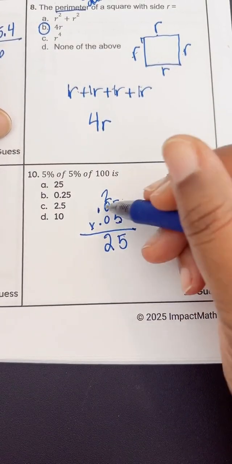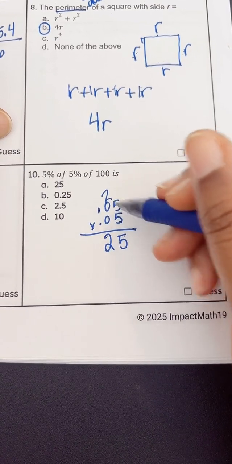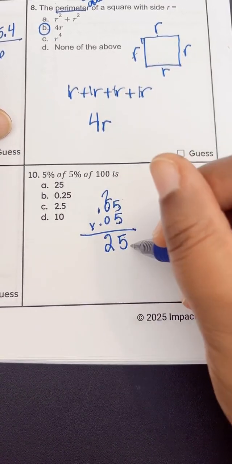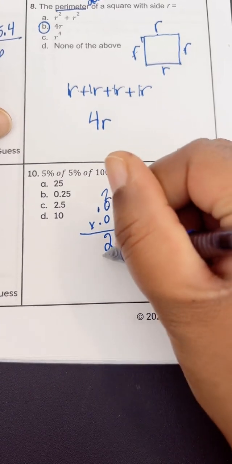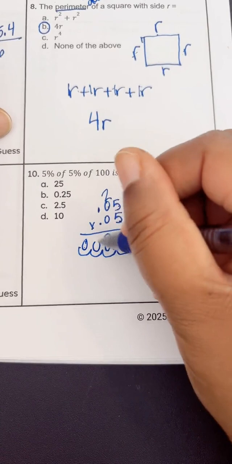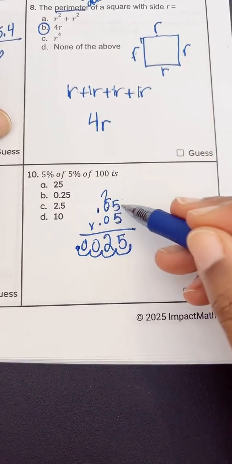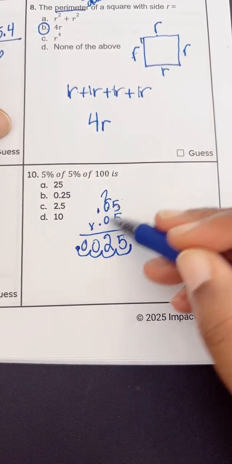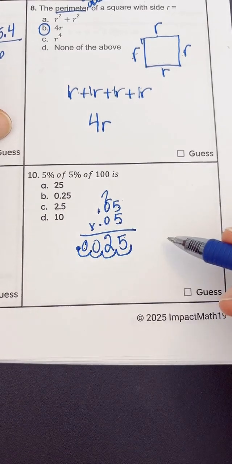Now, how many decimal places? 1, 2, 3, 4. I have to move it over 4. 1, 2, 3, 4. See these little humps? I got to put zeros in them. So 0.05 times 0.05 is this.